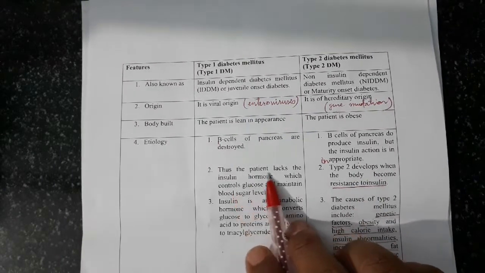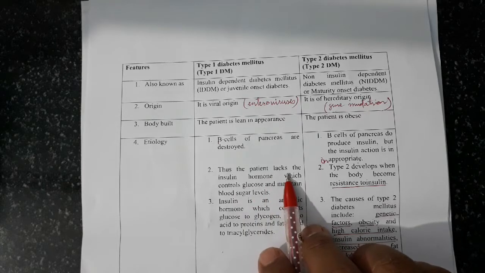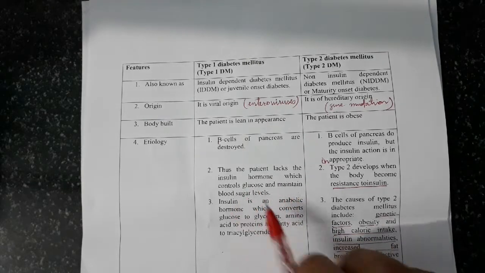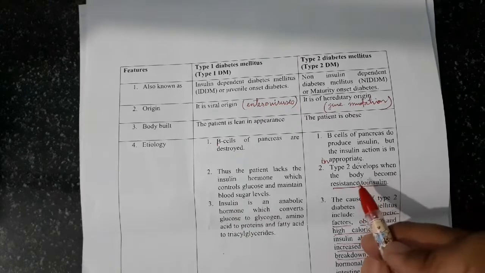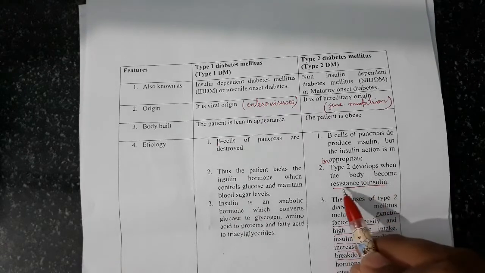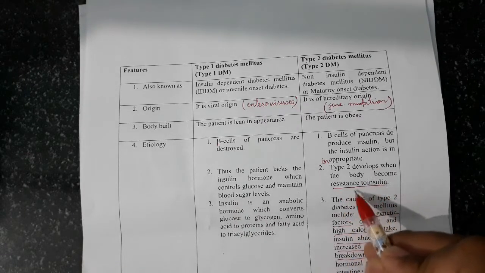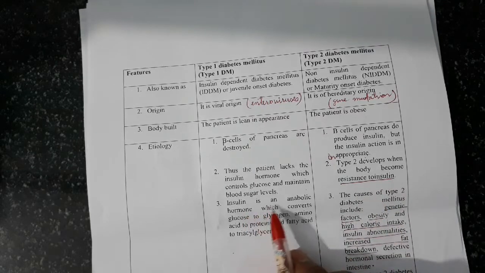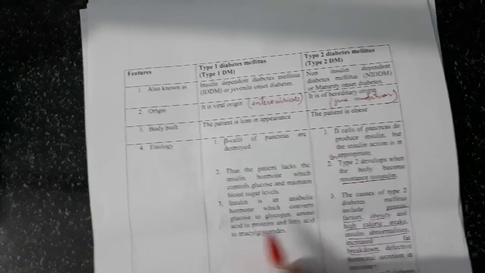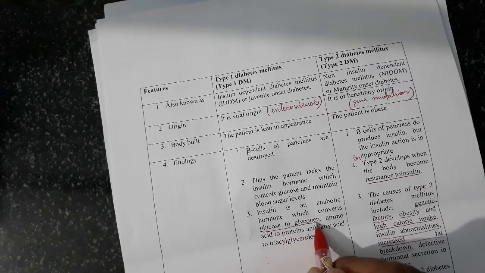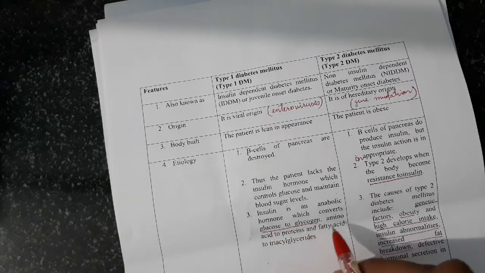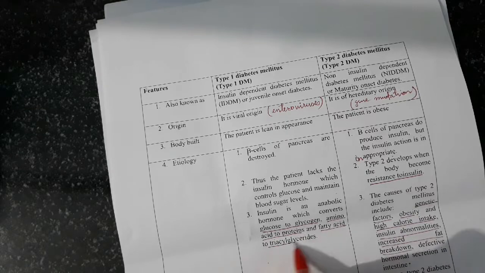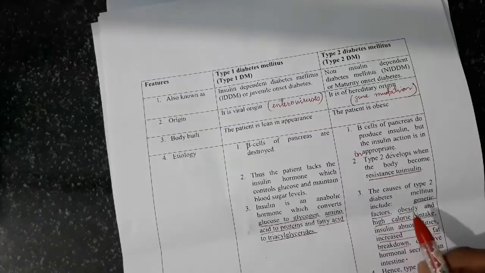In type 1, the patient lacks the insulin hormone which controls glucose and maintains blood sugar levels, whereas type 2 develops when the body becomes resistant to insulin. This is a very important point for type 2. Insulin is an anabolic hormone which converts glucose to glycogen. That's why glucose is utilized, then some amino acids to protein and fatty acids to triglycerides.